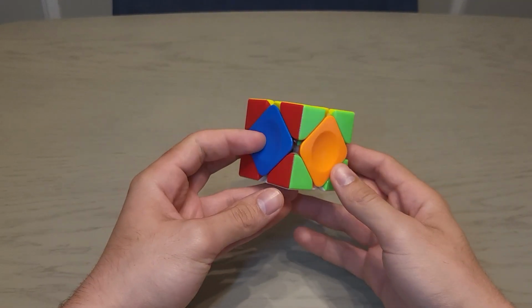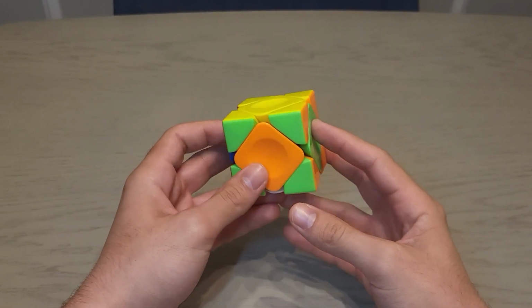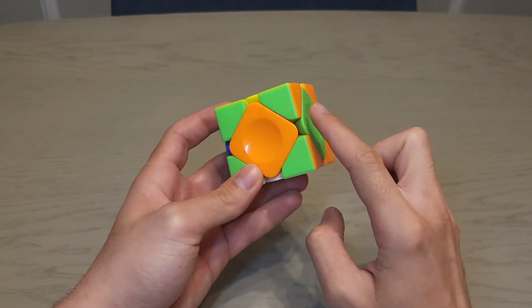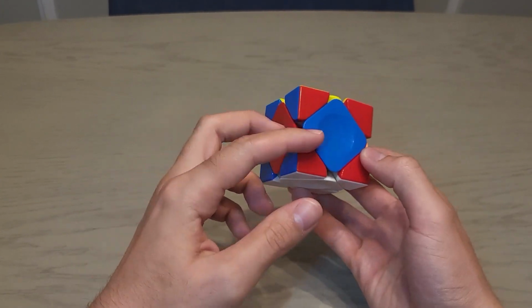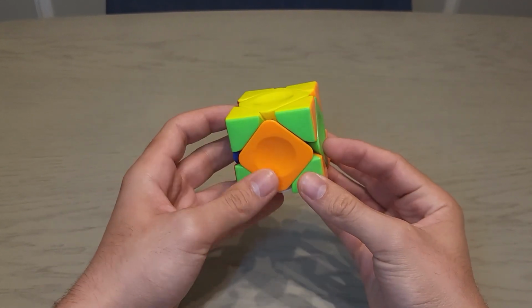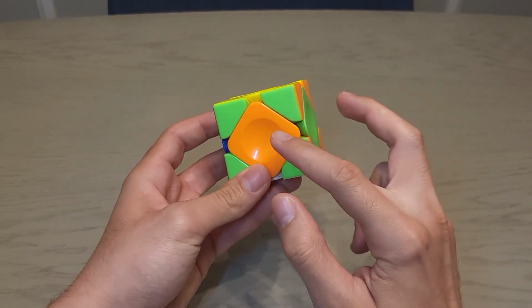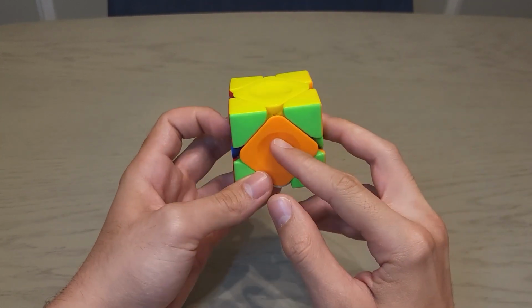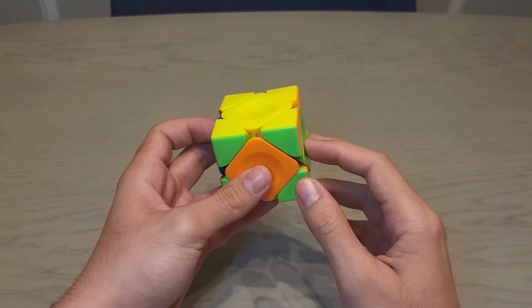This is the next case where there are no more randomly solved layers. In this case, this center needs to go here, and this center needs to go here, and here is the same. This center needs to go here, and this center needs to go here. The algorithm moves these two centers and these two centers on the back if we hold the Skewb like this.